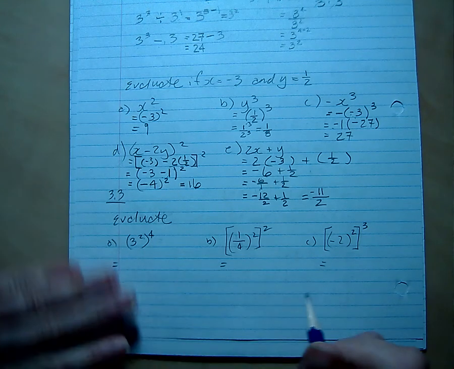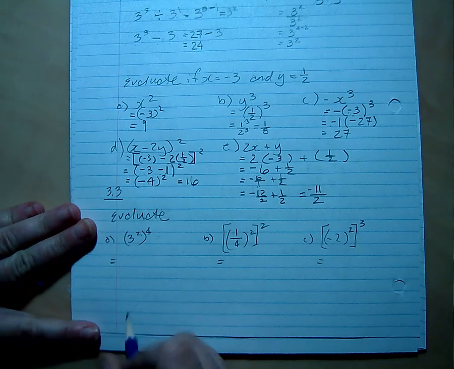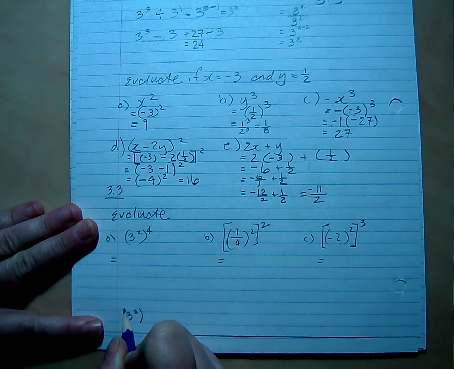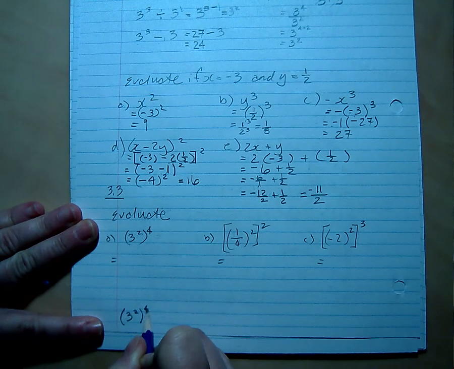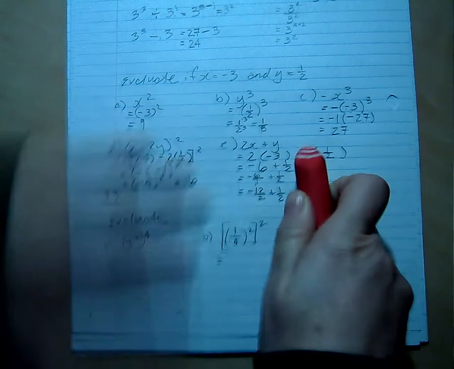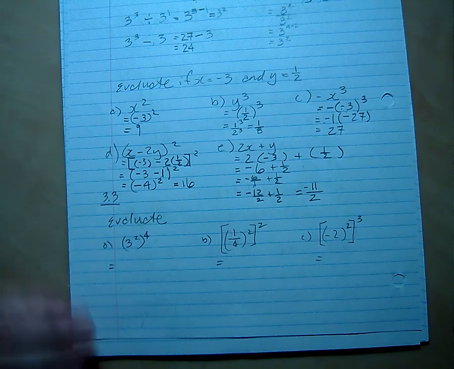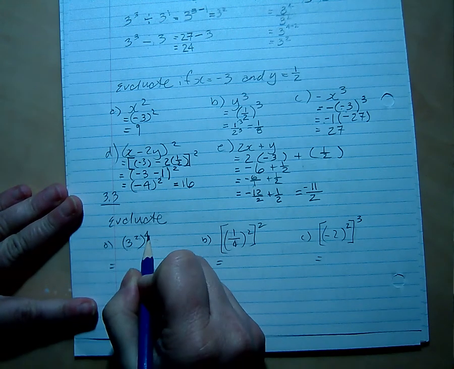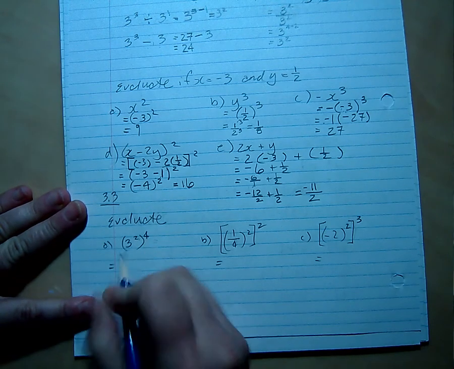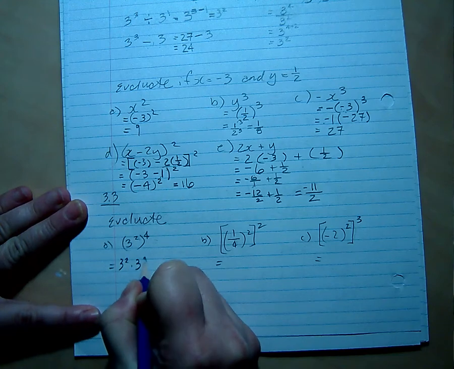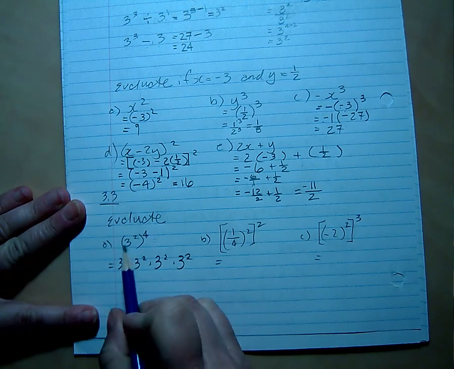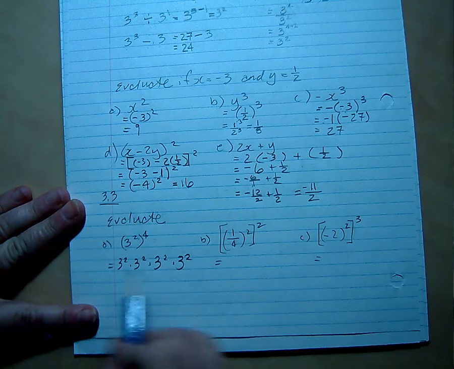So let me do a little example down here for a second. Let's say we have 3 to the power of 2 to the power of 4. Okay, here we have 3 to the power of 2 to the power of 4. So that means we have 3 squared times itself 4 times, right? 3 squared times 3 squared times 3 squared times 3 squared. This times itself 4 times is that.